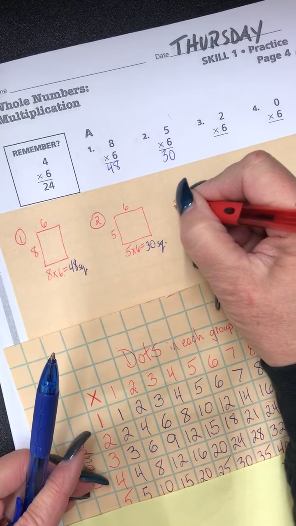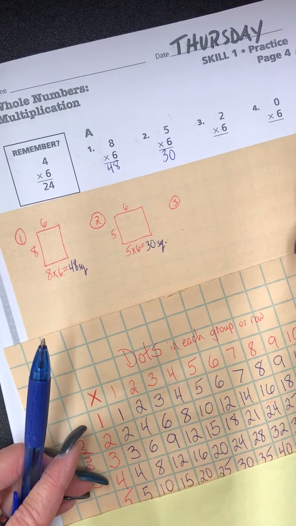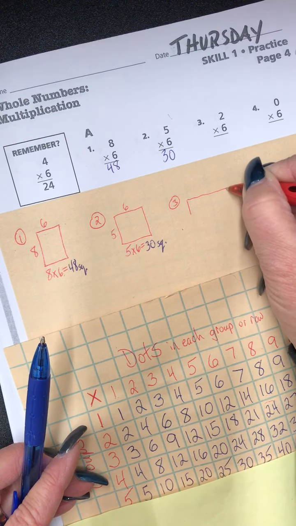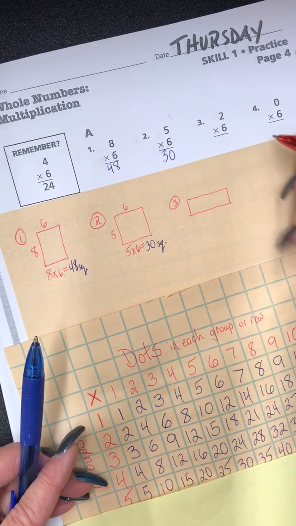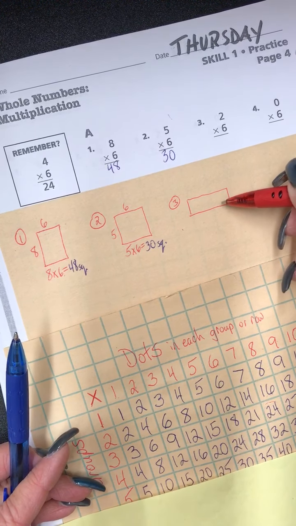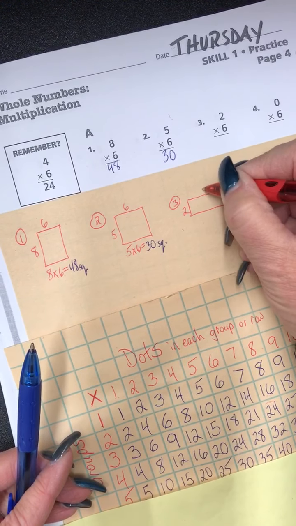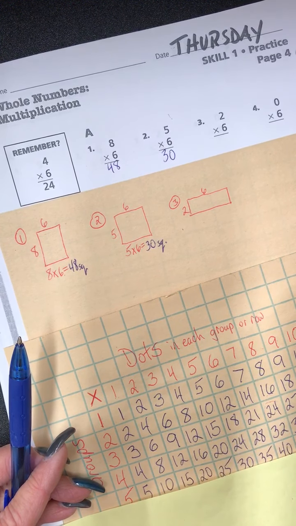Number 3. 2 times 6. Now, I know that you probably have this one memorized, but I definitely want to see your rectangle, and it should be long and skinny and horizontal because 2 is much less than 6.